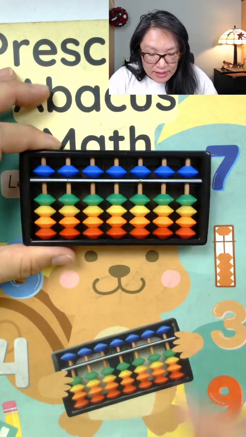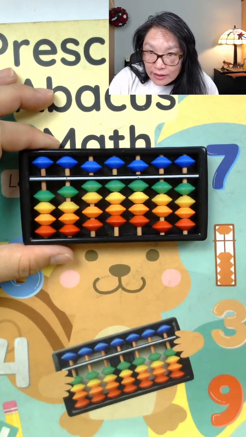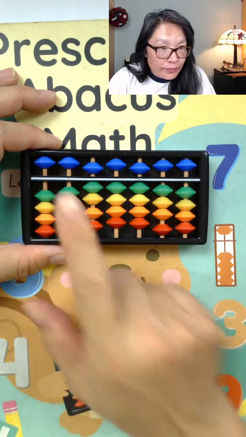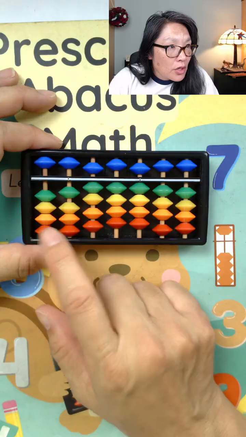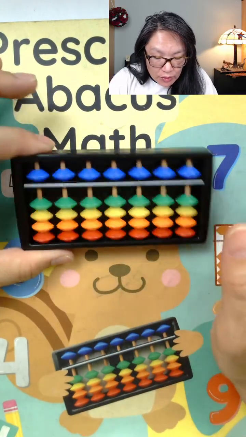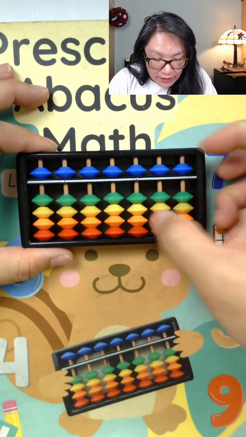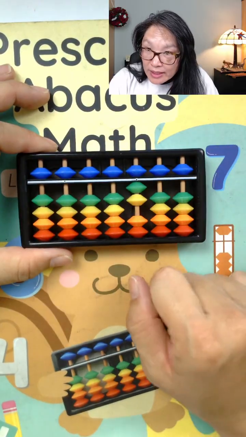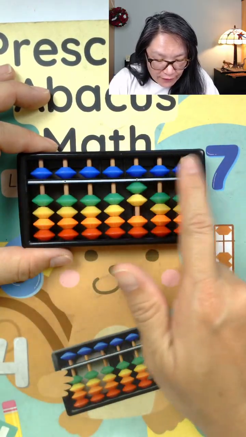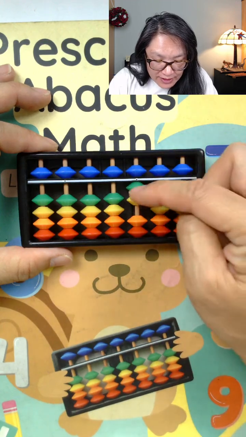And then the other thing is you don't want to flick. You don't want to flick. Oh, you flick too hard, damn it. What you want to do is move with intention. So if I have 5 and I want to add 2, right now I'm adding 2. So I have 5, and this is 7. 5, 6, 7. This is 7.